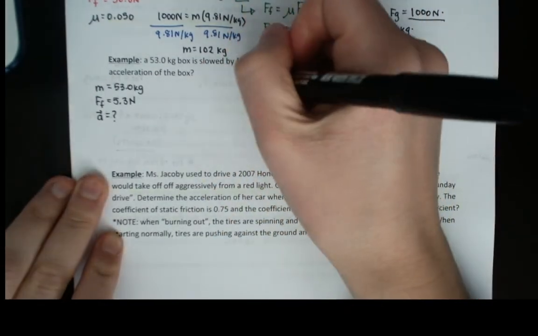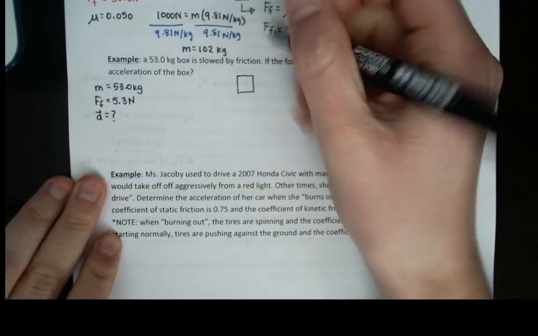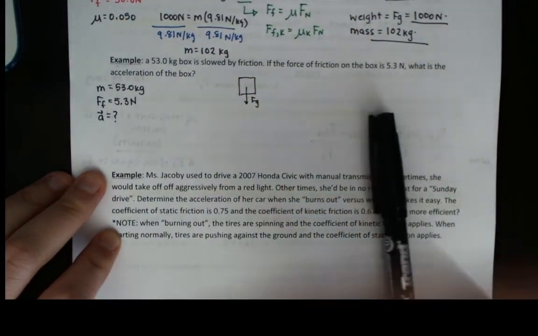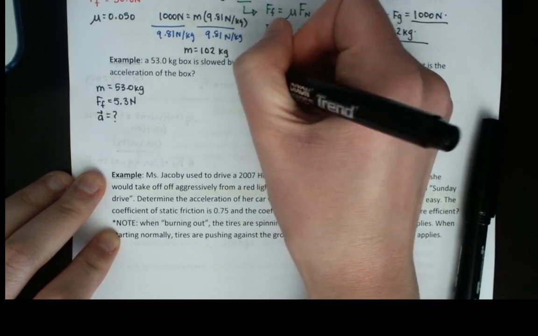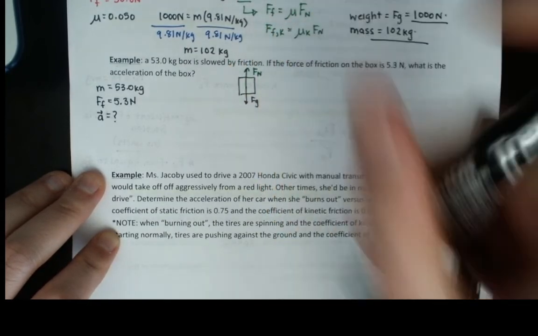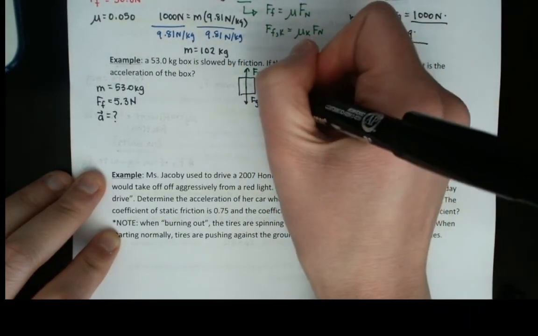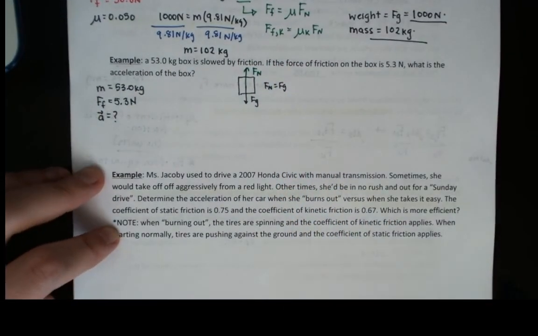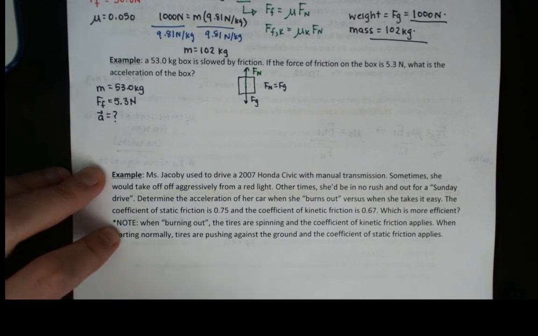Okay, so if we had our box, force of gravity is going to go down, normal force is going to be up, and they're going to be the same. Okay, the only force acting on this object is friction.